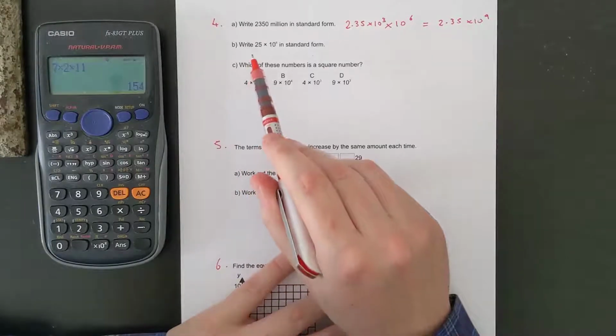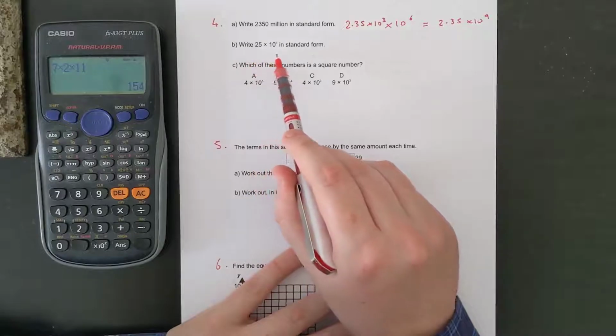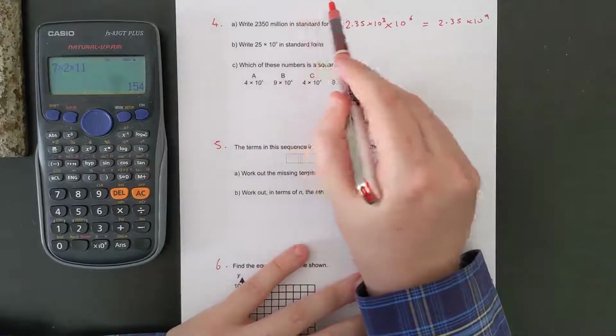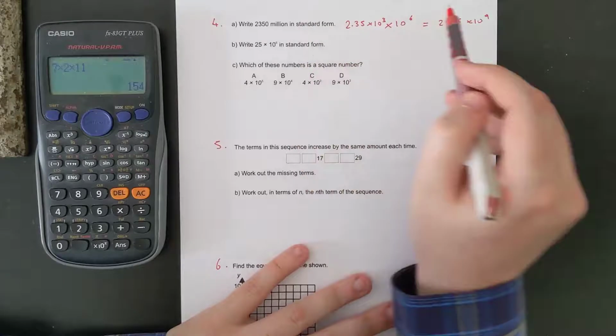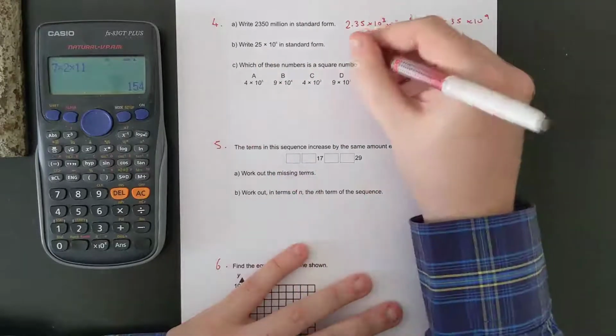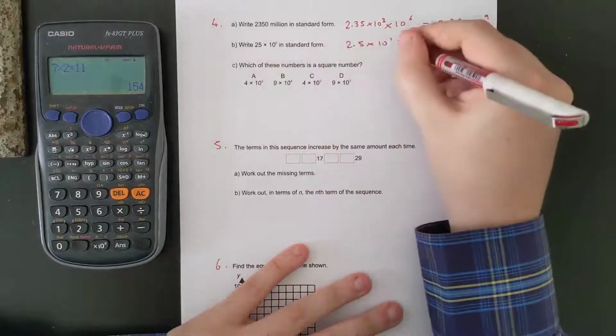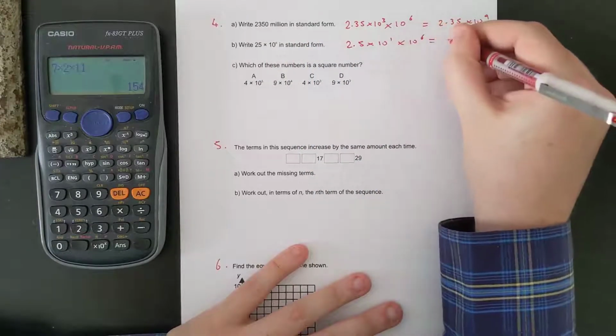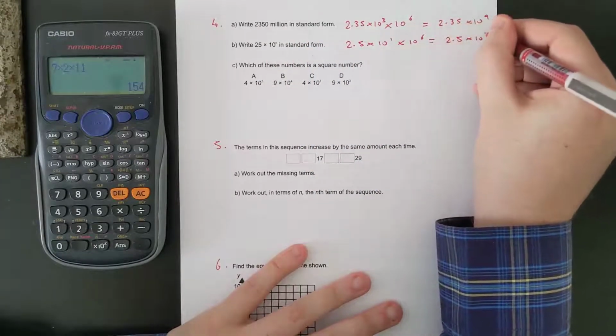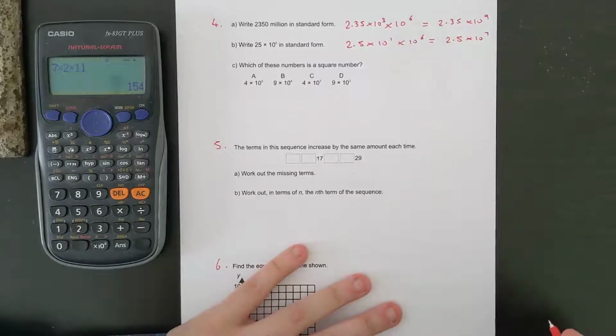Second question is the other way round. Write 25 times 10 to the 6 in standard form. I'm using the same definition here. A must be between 0 and 10. It's not at the moment, so I have 2.5 times 10 to the power of 1. That's 25 times 10 to the 6, which is 2.5 times 10 to the power of 7.